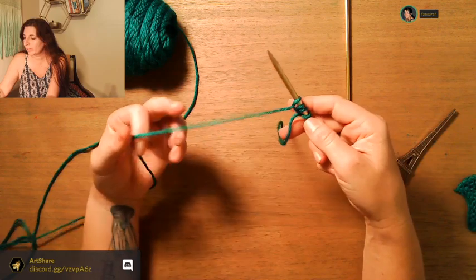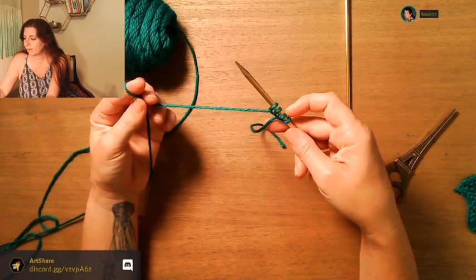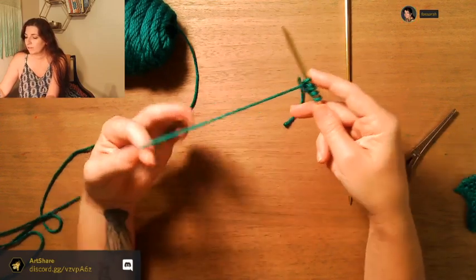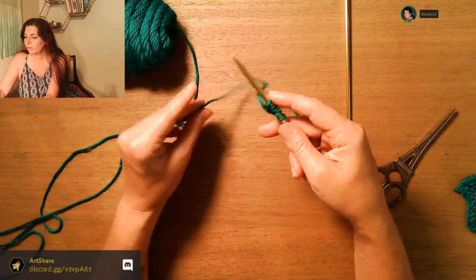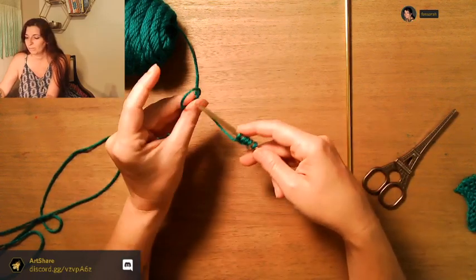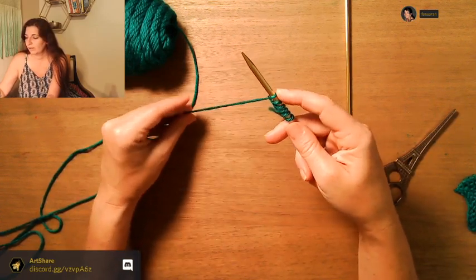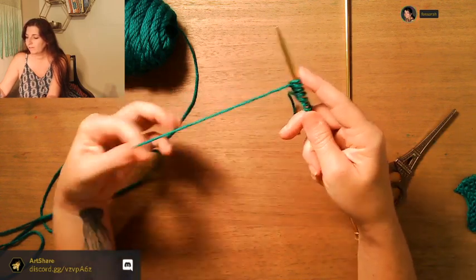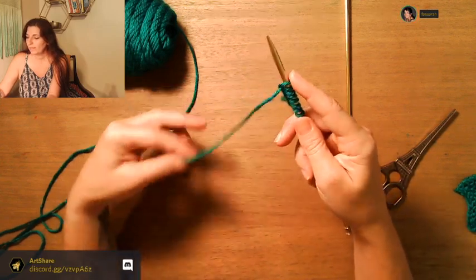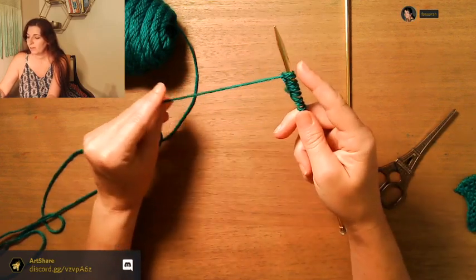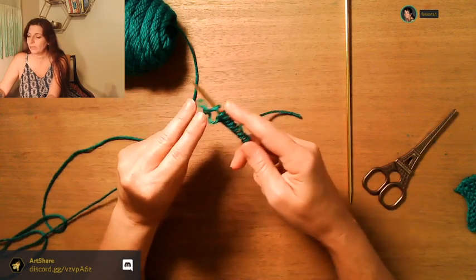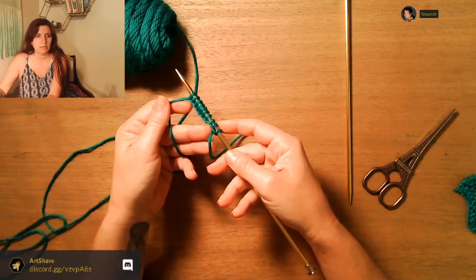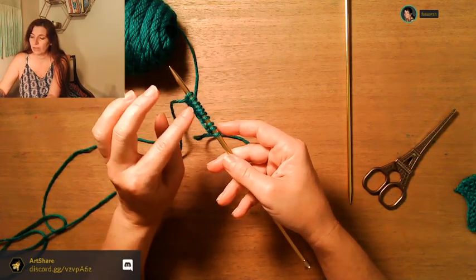Okay, and I'm just going to cast 10 on. So I've got 1, 2, 3, 4, 5, twist, slip it on. Oops, I lost that one. Twist, slip it on. 6, 7, 8, 9, and notice how slowly I'm pulling that. 10. You don't need to be fast about it. You want them to be even, and so that you've got this row here.